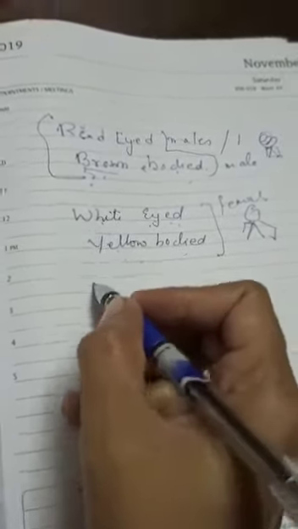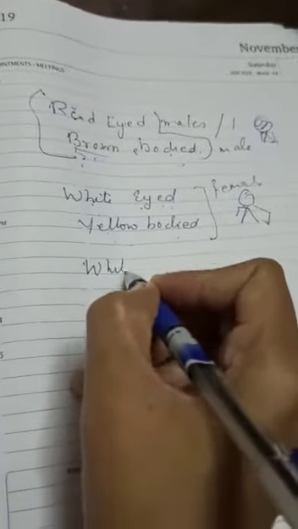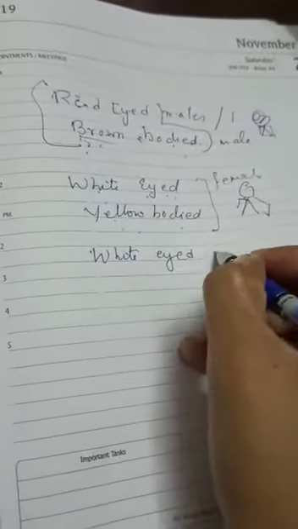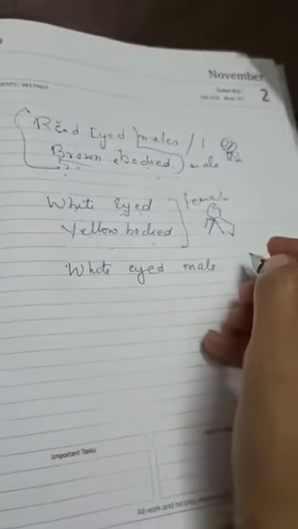So when he was culturing the fruit fly, he saw a single white-eyed male fruit fly.